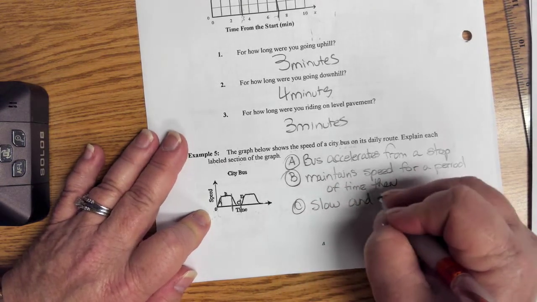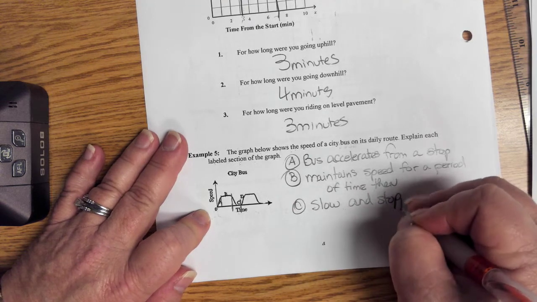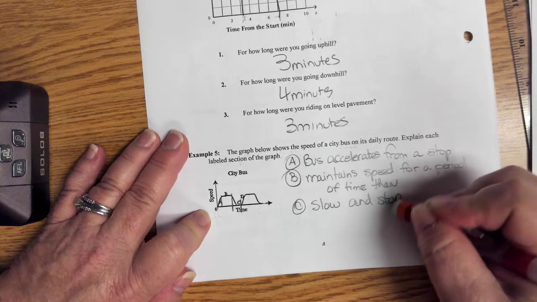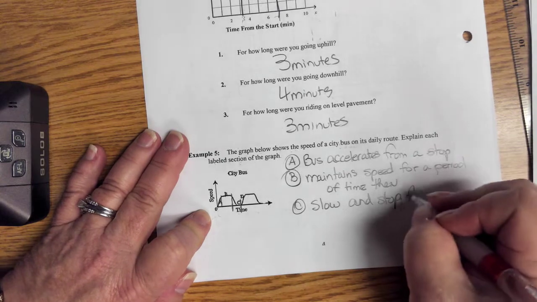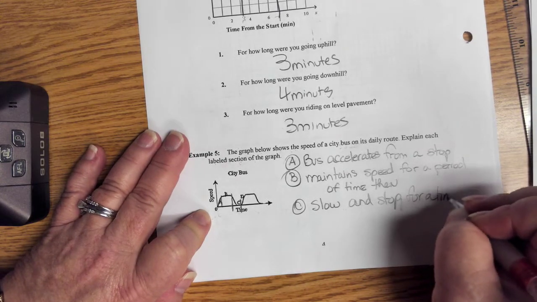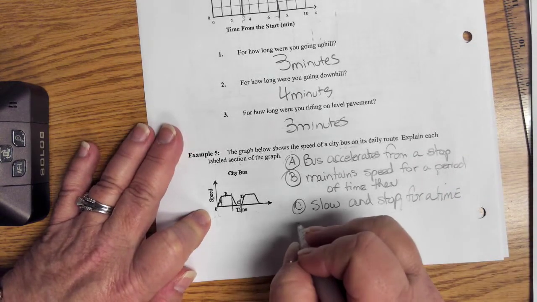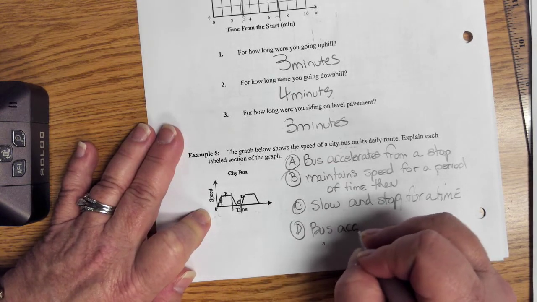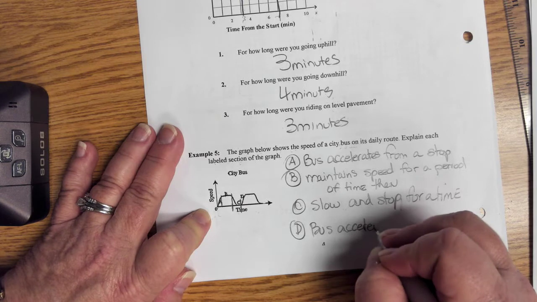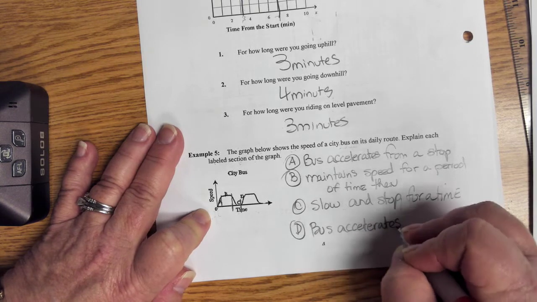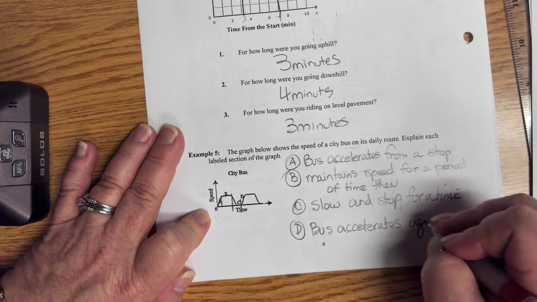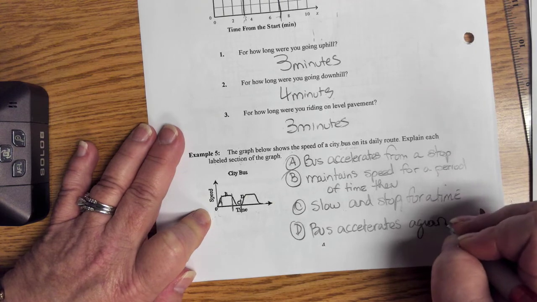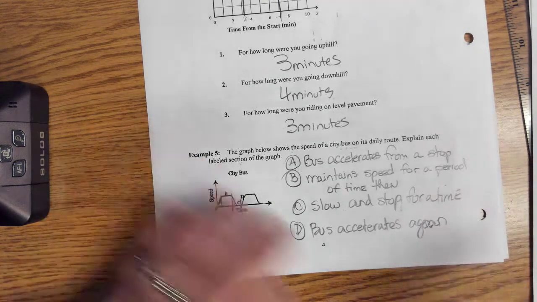And stop. Speed up again for a time. And then what does it do? Yes. The bus accelerates again.